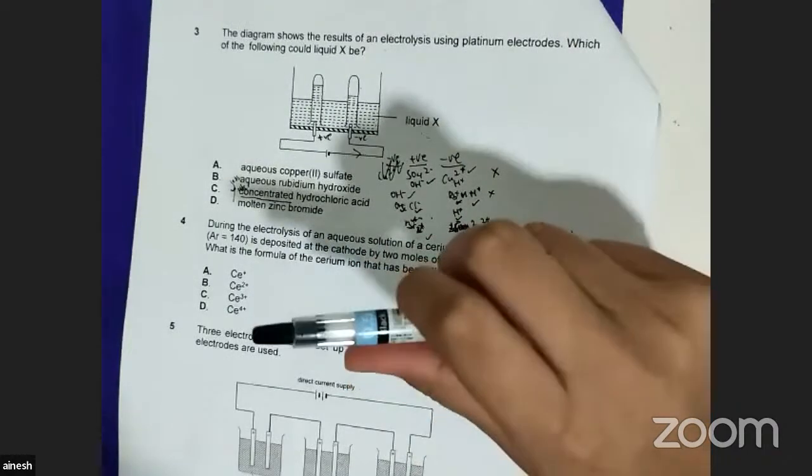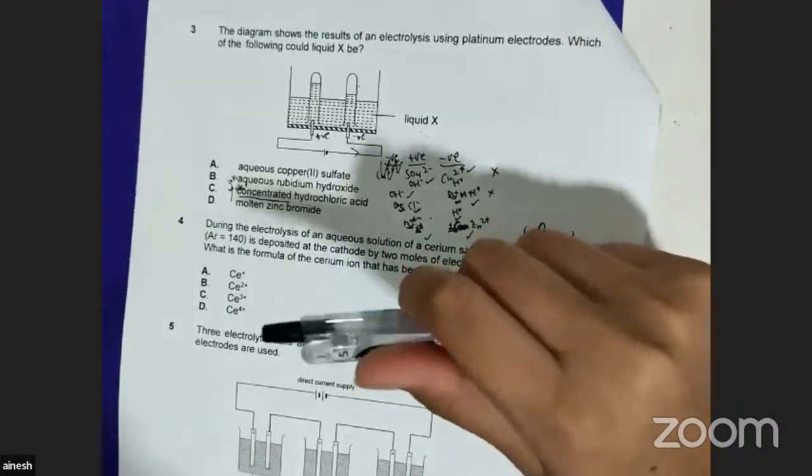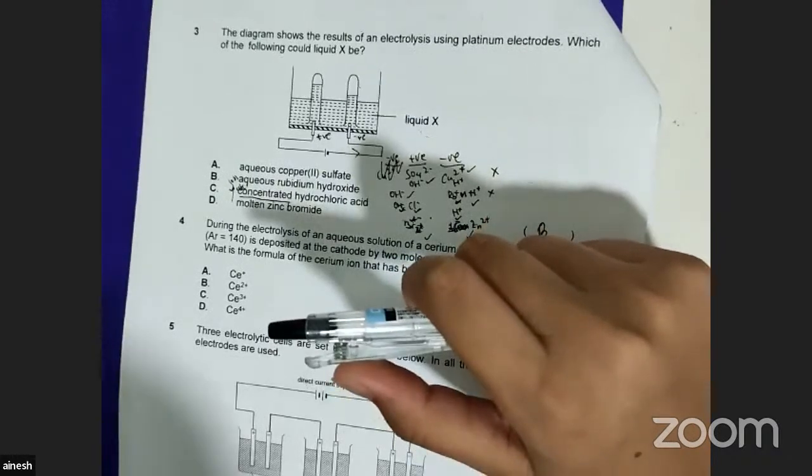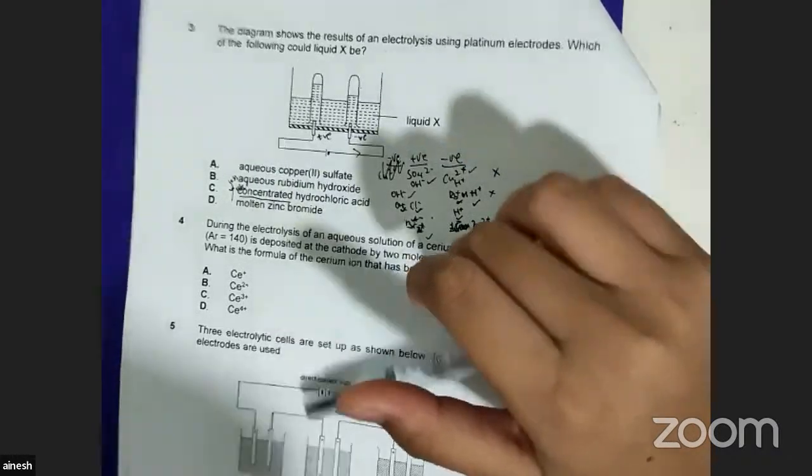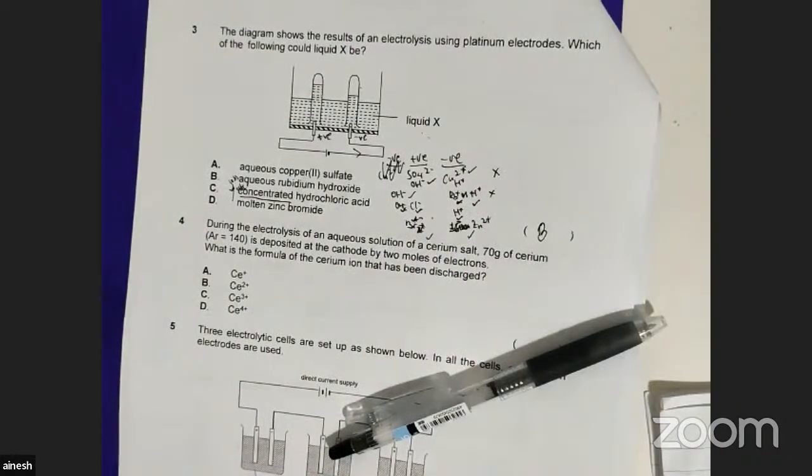Wow, I'm not impressed. Look at the Jamboard, please, page 4. Okay. I have to sign in. Hold on.